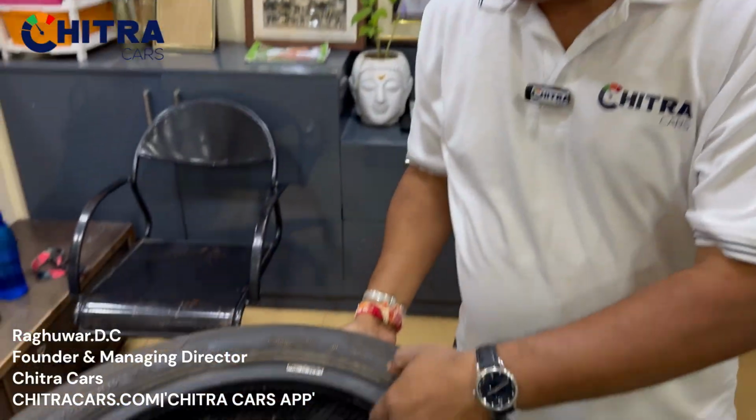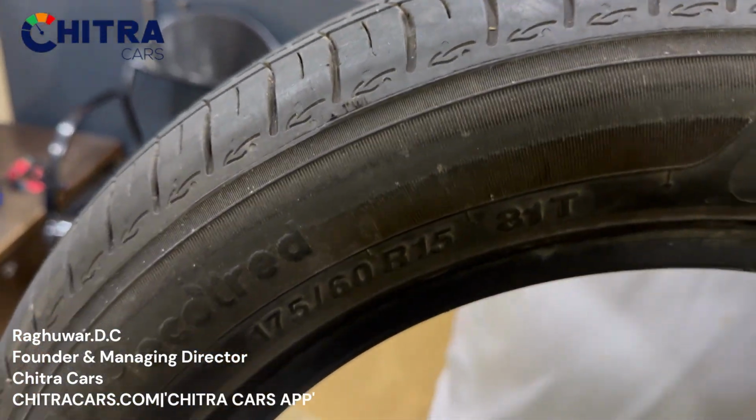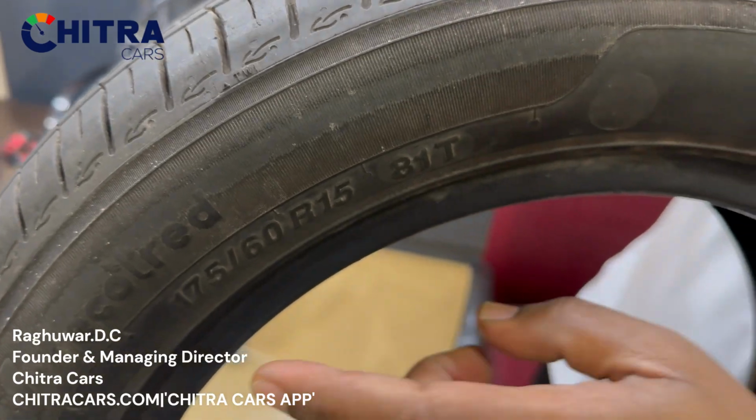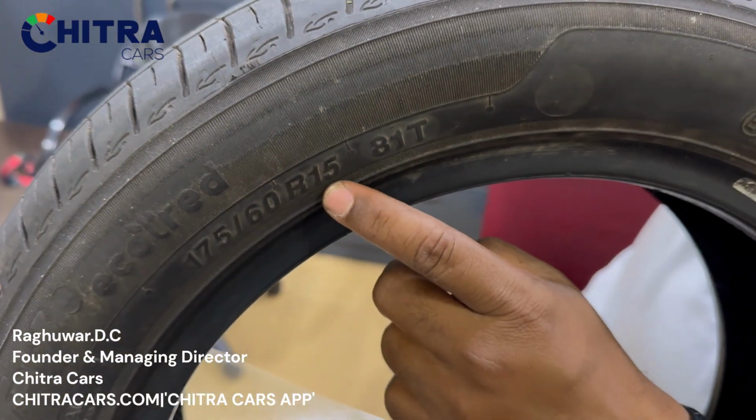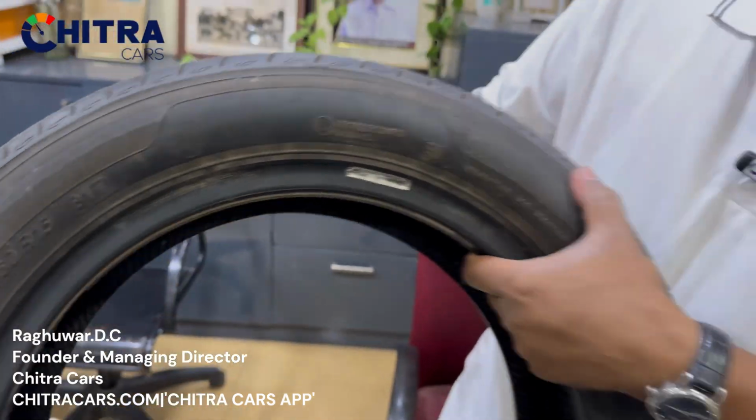Today we have a tire which has numbers, right? 175, 60, R15, 81T. Today we are decoding the numbers and alphabets on the tire.